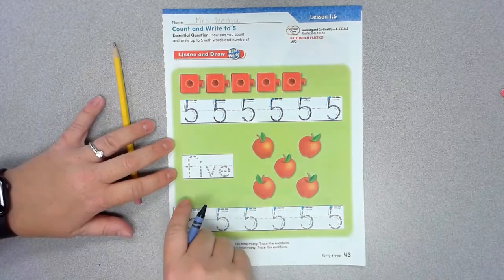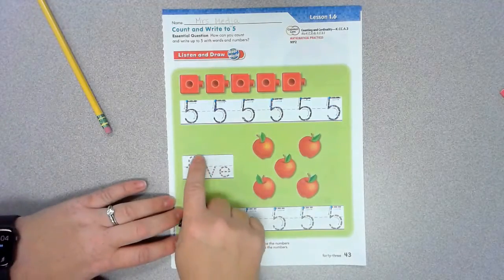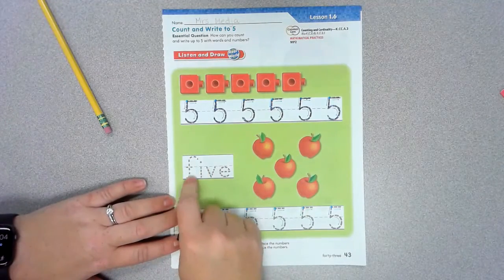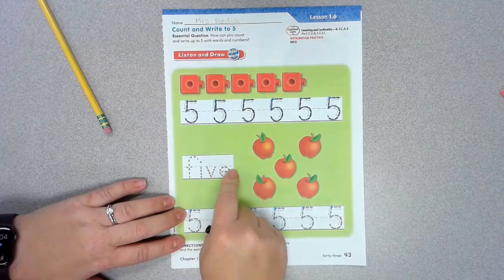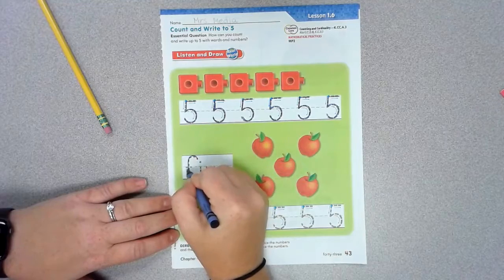Once you get all of your 5s traced, we're going to trace the letters that make the word 5. When we put our letters together, it makes a word. We have a lowercase f, i, v, e. That spells 5. So trace your letters.